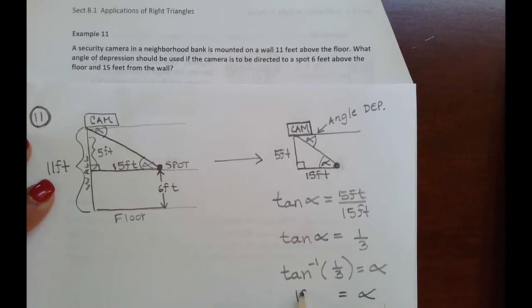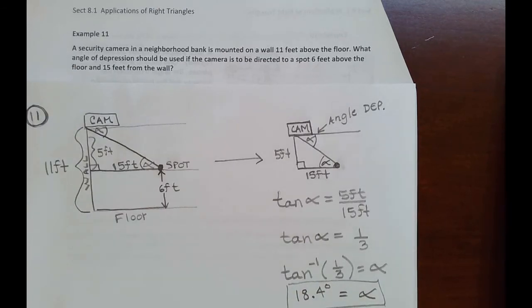Going to round this to the tenth place. You'll round to whatever they ask you for in the problem. Okay, that's the angle that should be used.